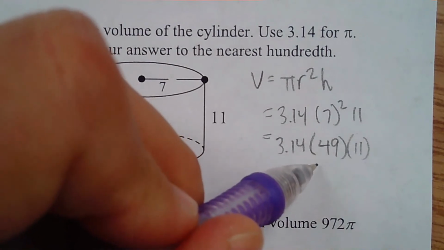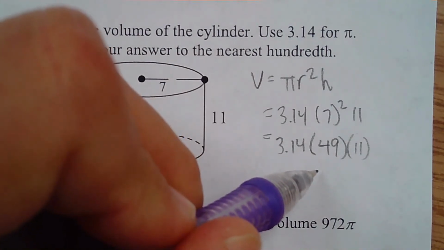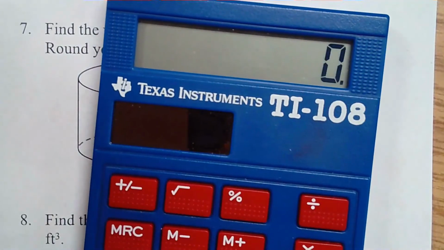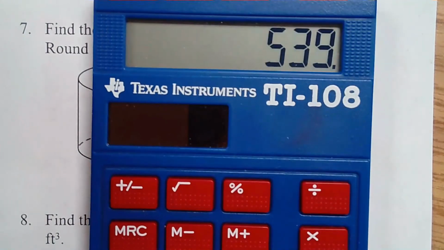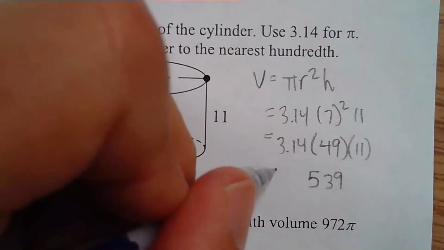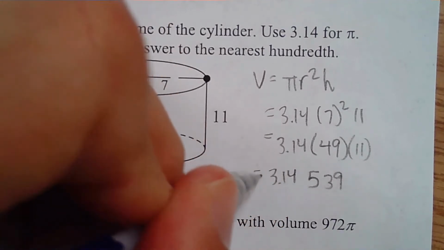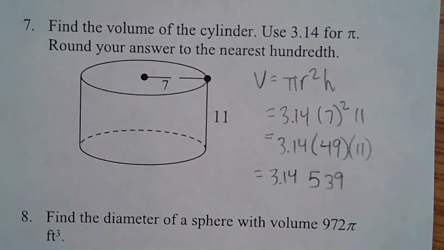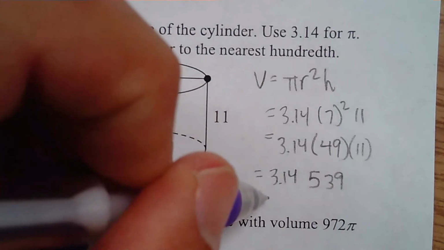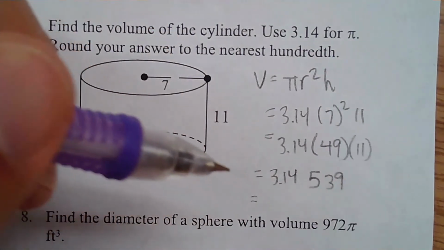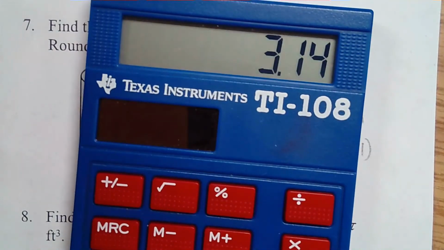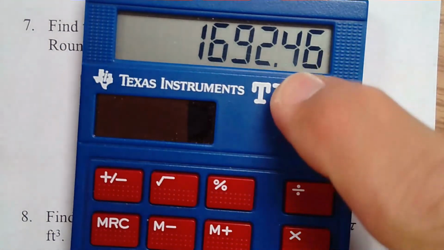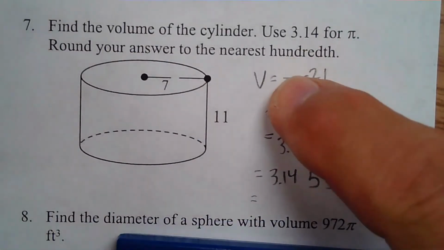What, that would be 539. I'm pretty sure 11 times 49 is 539. Okay. Times 3.14. You know what? If we're doing this on the test and you don't want to use a calculator, I could multiply this by 3.14. And let's go, 1692.5, right? Because we have to round to the nearest tenth. It says the tenth. Oh, round to the nearest hundredth.